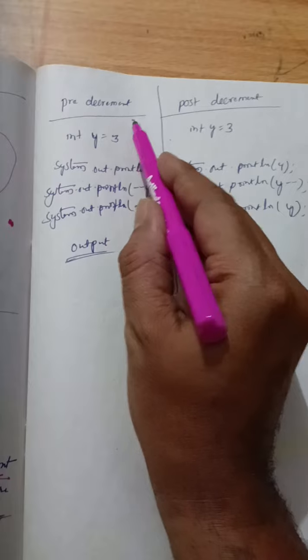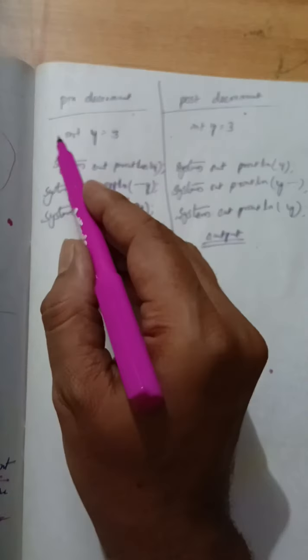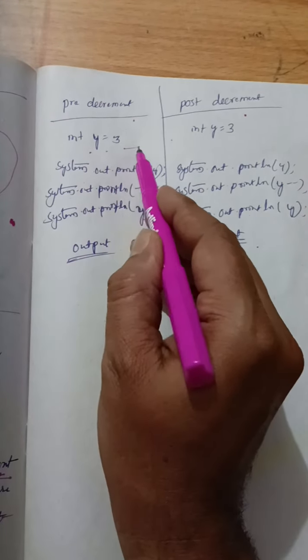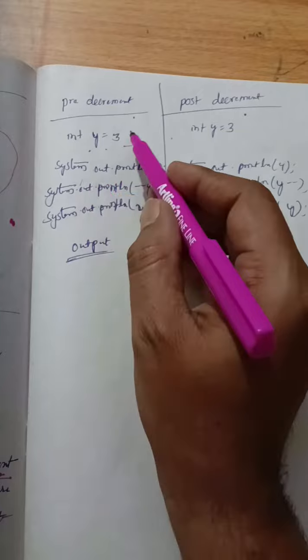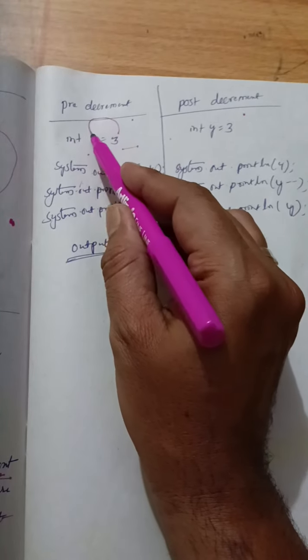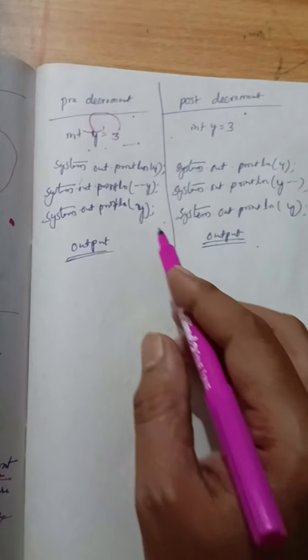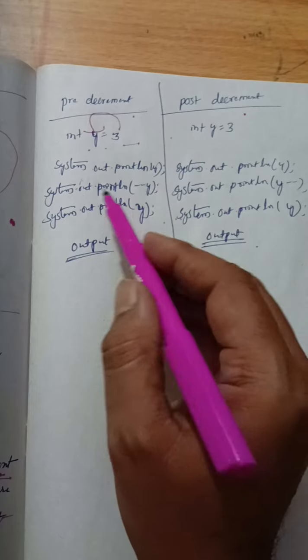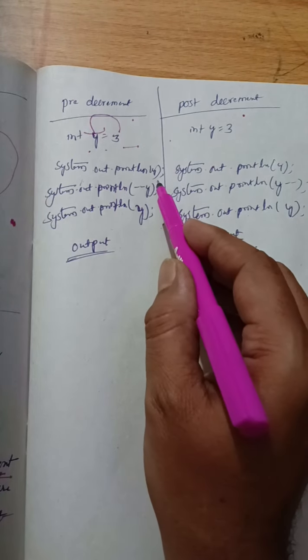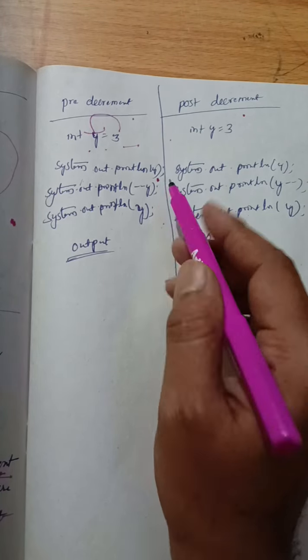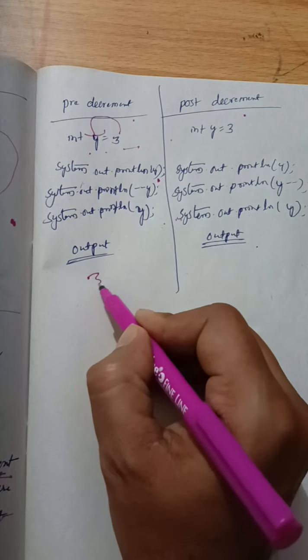Okay, now I will give the example for the decrement operation also. First pre-decrementation and post-decrementation. int y equal to 3. We want to print the value 3 stored in y. System.out.println(y). What is the value of y? 3.